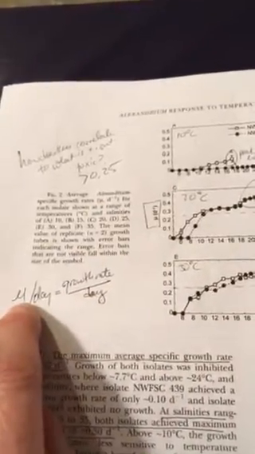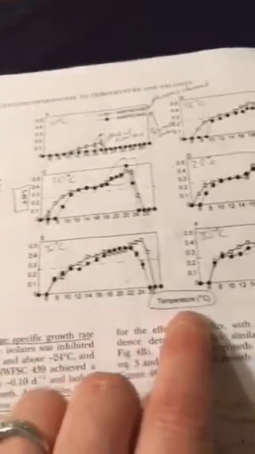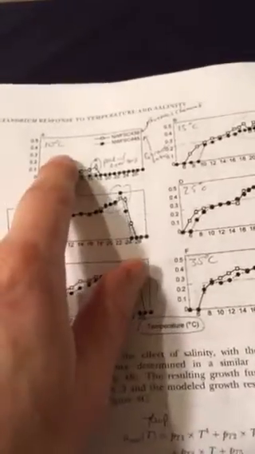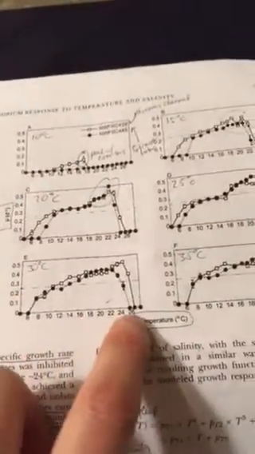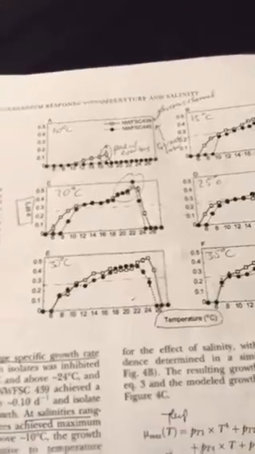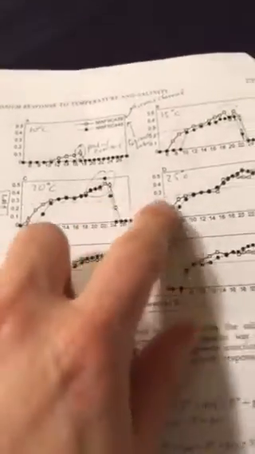Mu is the growth rate, so it's growth rate per day, and it's a function of temperature. Each of these is in degrees C, these are salinity, and these are different temperature settings. So you can see at warmer temperatures, you have these higher growth rates happening at these peak locations.